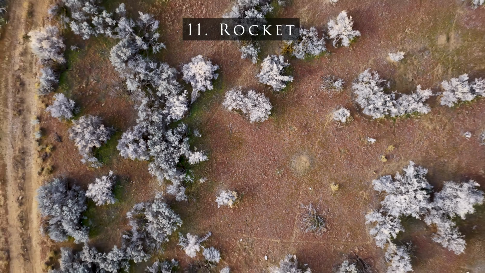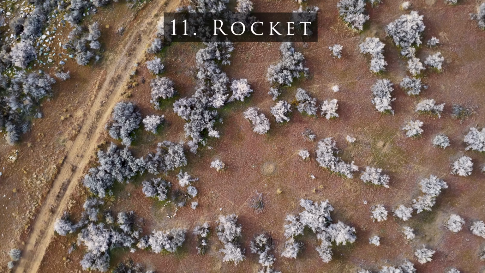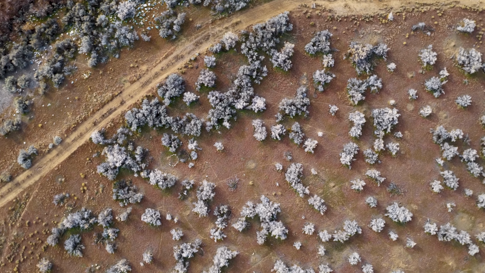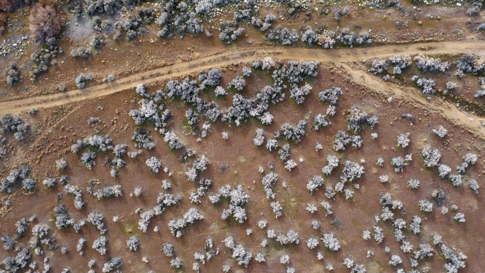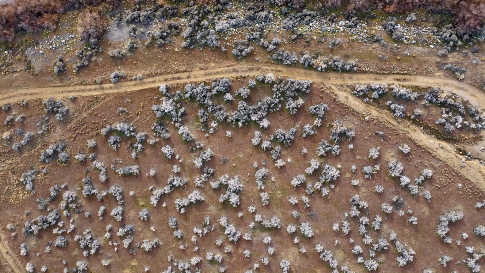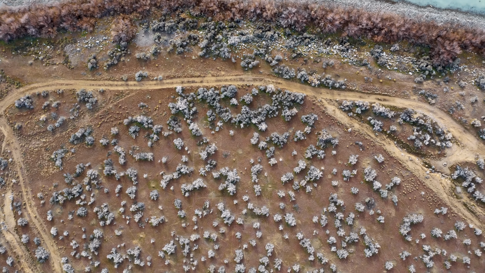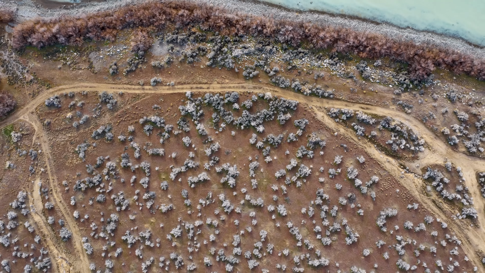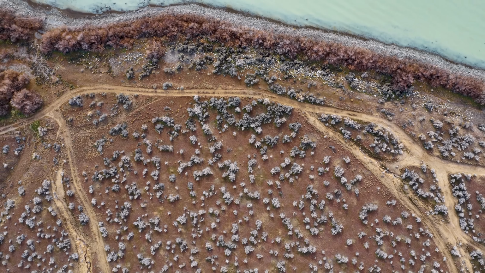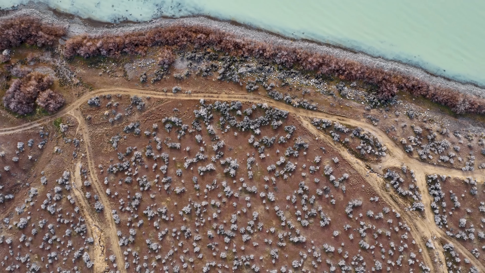A rocket shot is a fast vertical ascent where the drone rapidly flies straight up, often from a low starting position while keeping the camera pointed downwards. This shot is commonly used for high-impact reveals. It can begin close to a subject and then blast upward to unveil the surrounding landscape in a powerful cinematic way.